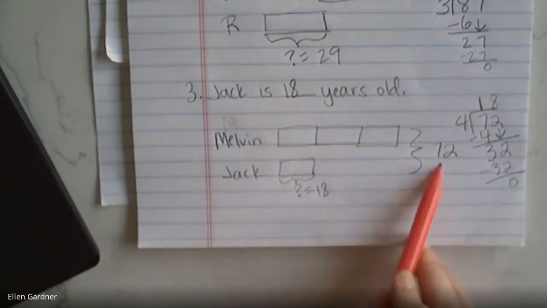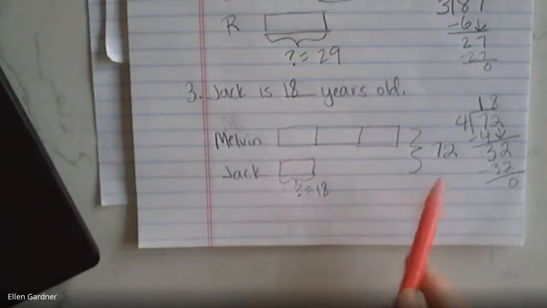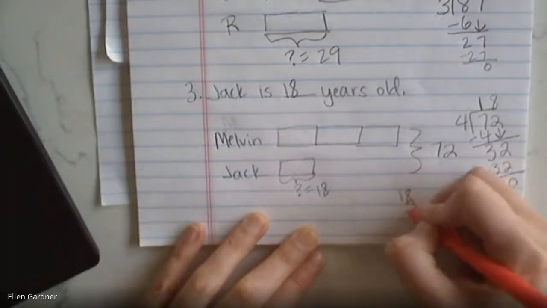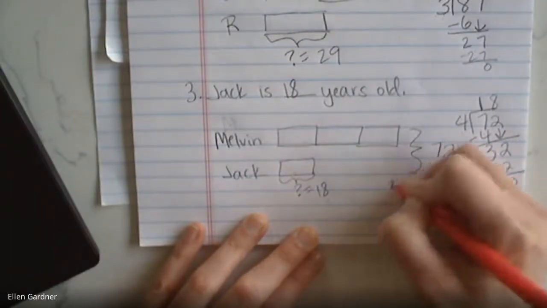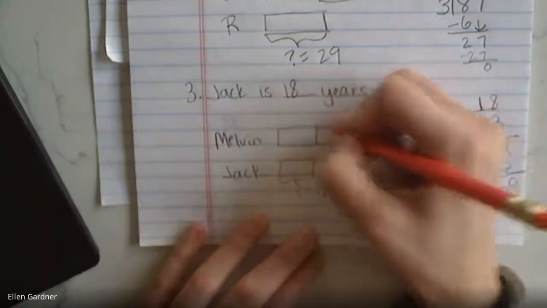We could also subtract 72 minus 18. Either one of those would get you the same answer. So let's try 18 times 3, just for fun. 8 times 3 is 24. 1 times 3 is 3, plus 2, 5, 54.